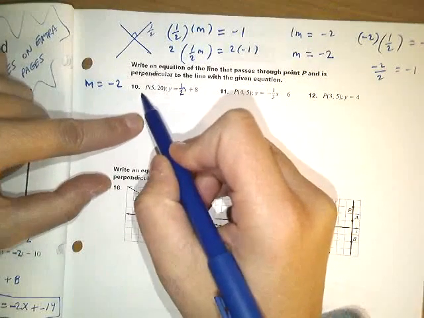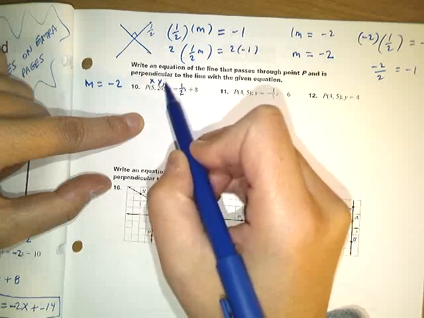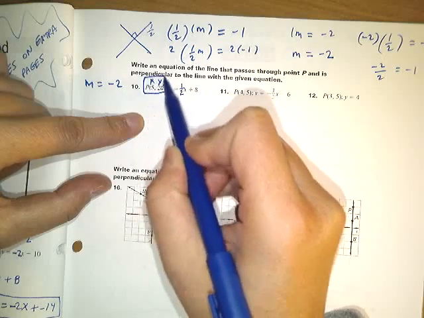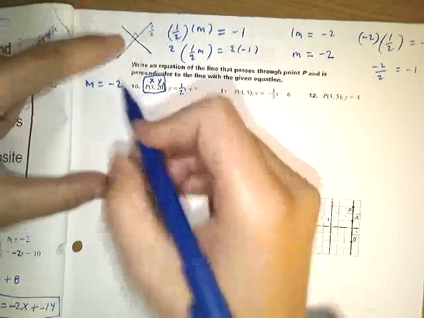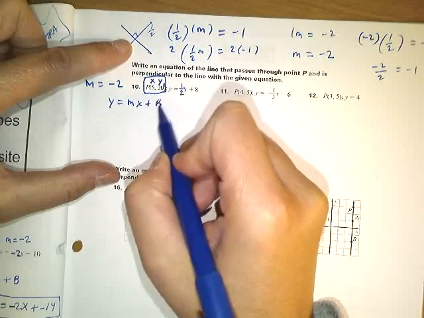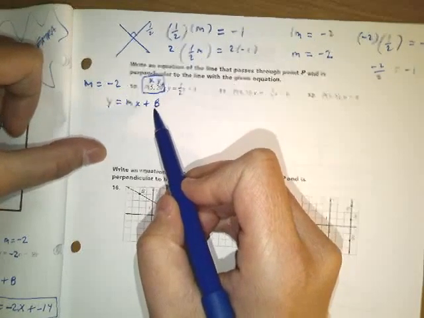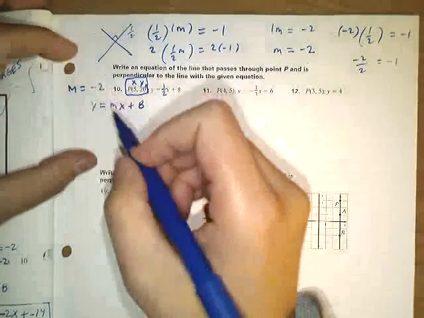Now, they also gave me some more information about my line. They gave me a coordinate point, which has an x value and a y value to it. And that helps me to figure out all the numbers that I need in my equation, because now I have the m value of -2, but I do not have the b value. My y-intercept value is missing.